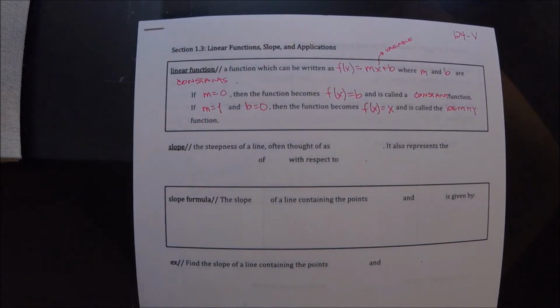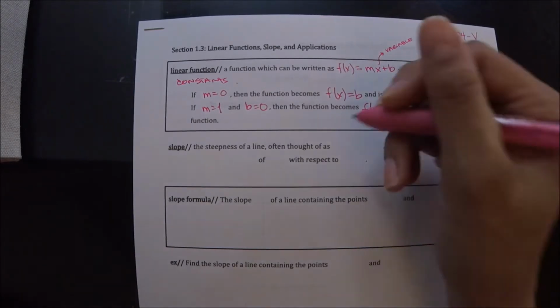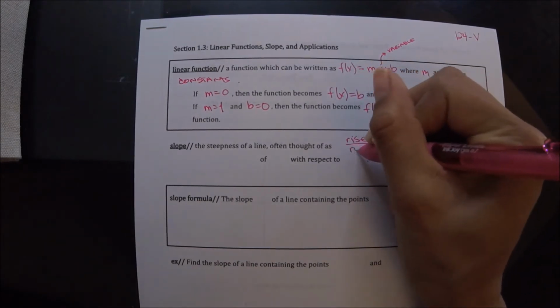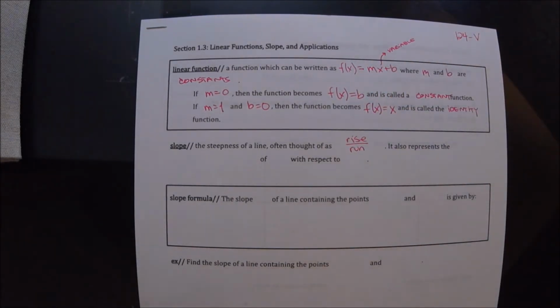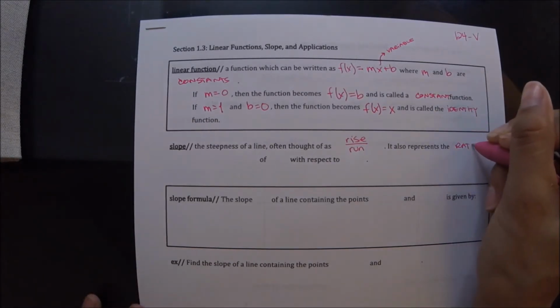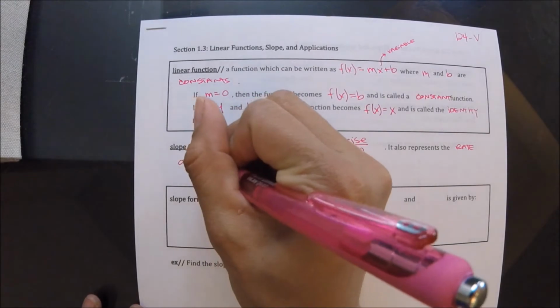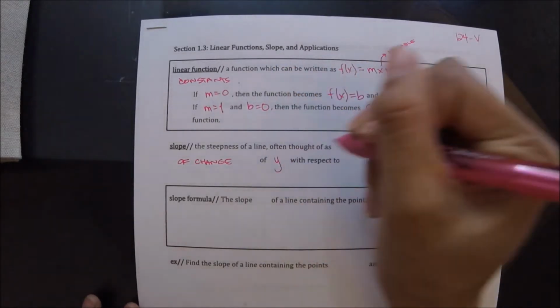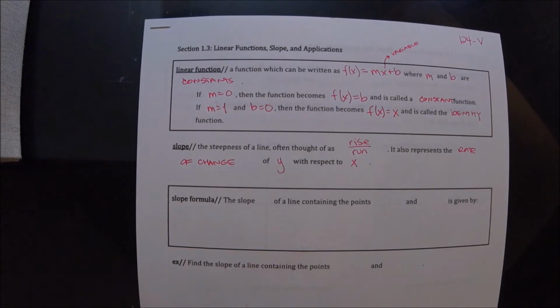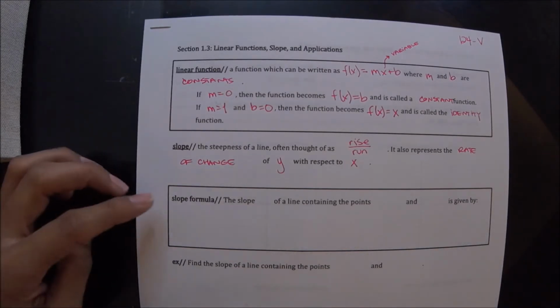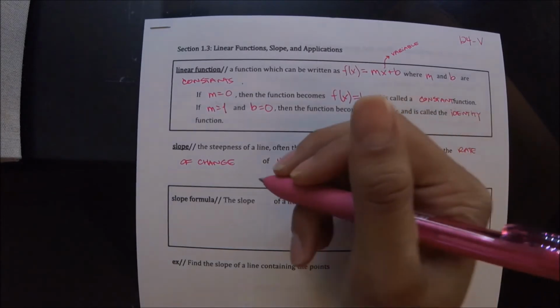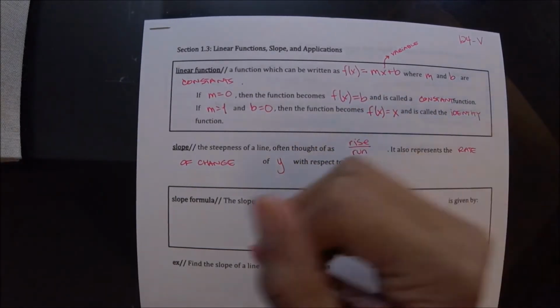So next thing I'll talk about is the slope of a line, and slope just means how steep is the line. It's often thought of as rise over run, and it represents the rate of change of y with respect to x. So another name for the rate of change is the slope. And then we have a formula to give us the slope of a line. And we usually call the slope m.